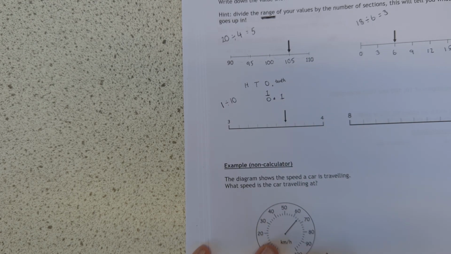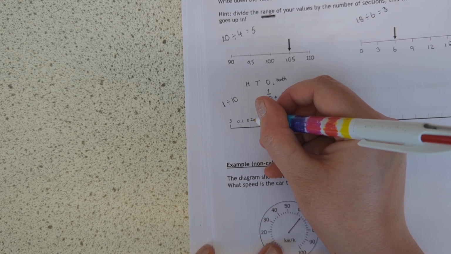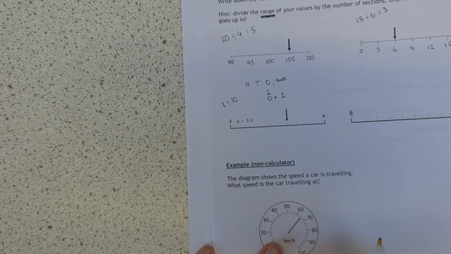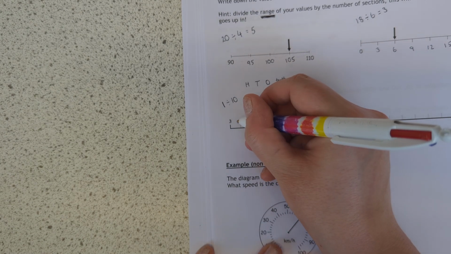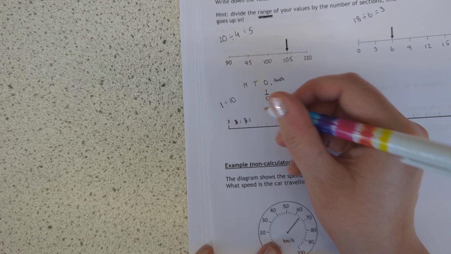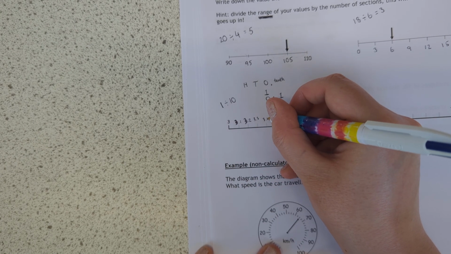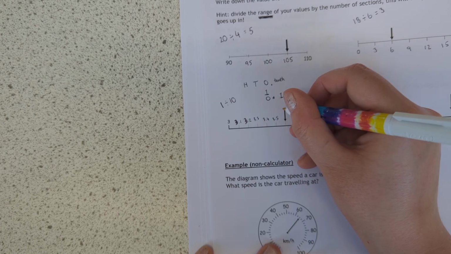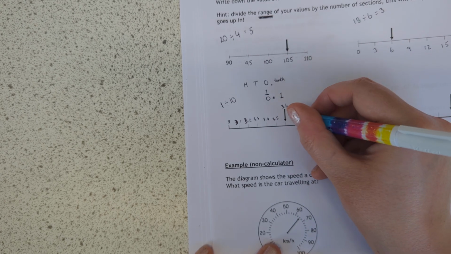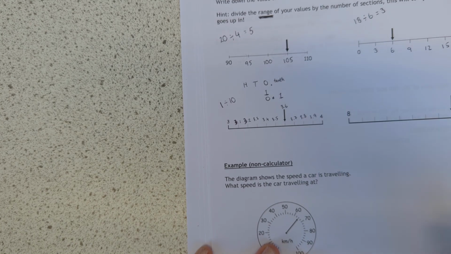So each of my sections is 0.1. So this is 0.1, this is 0.2. Apologies, it's not 0.1, it's 3.1, because I'm starting at 3. So 3.1, 3.2, 3.3, 3.4, 3.5. The one that I'm actually looking for is 3.6, 3.7, 3.8, 3.9, 4.